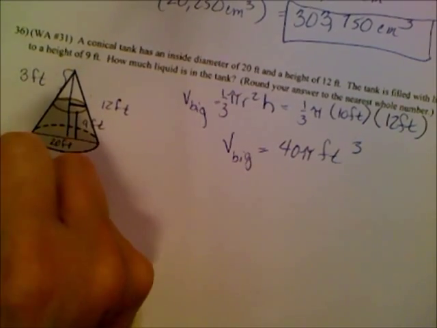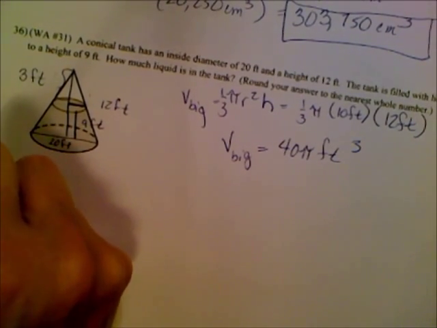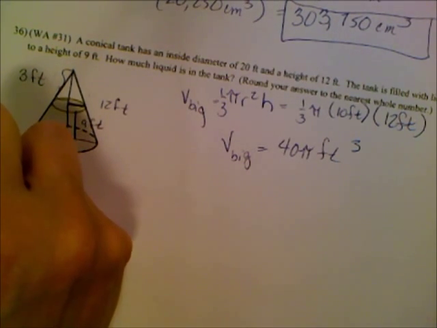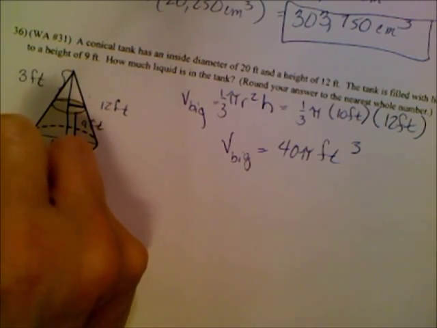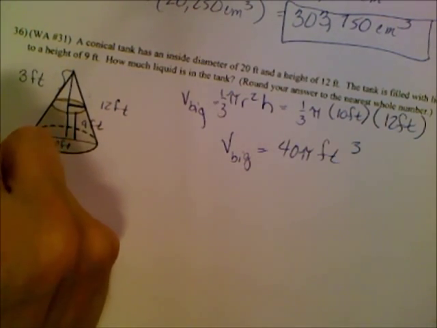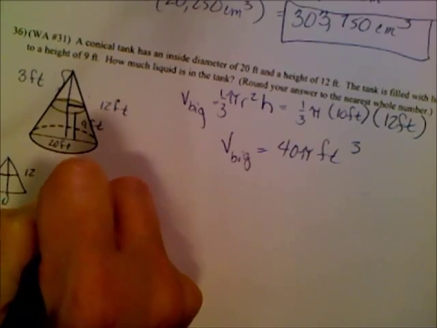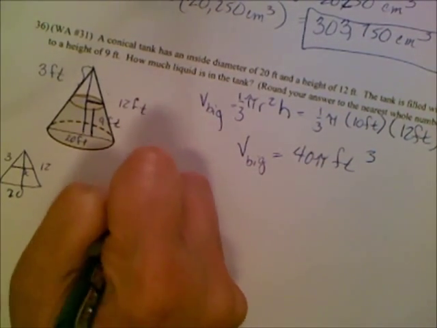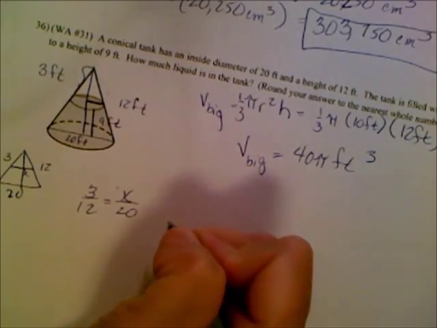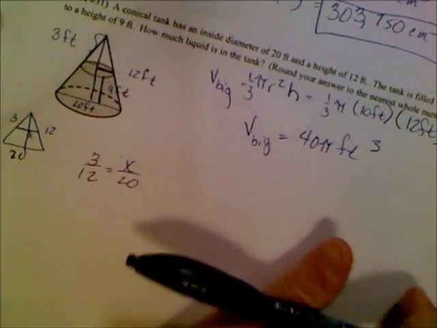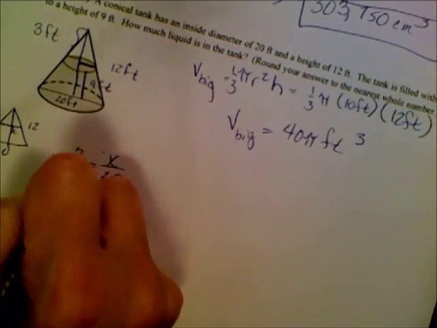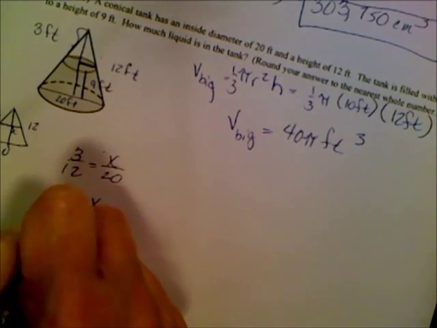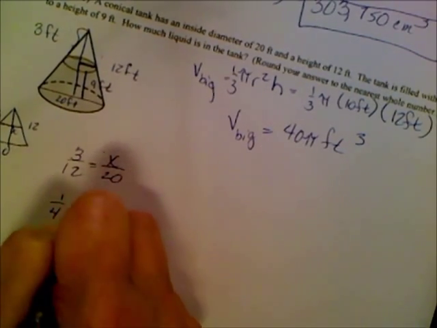So if I have, this is 20, right? And I know that the height is 12 and that this is 3, right? 3 is to 12 as x is to 20. Okay? Then I can do that. So this is 1 is to 4 as x is to 20. Find my LCD. My LCD is 20.